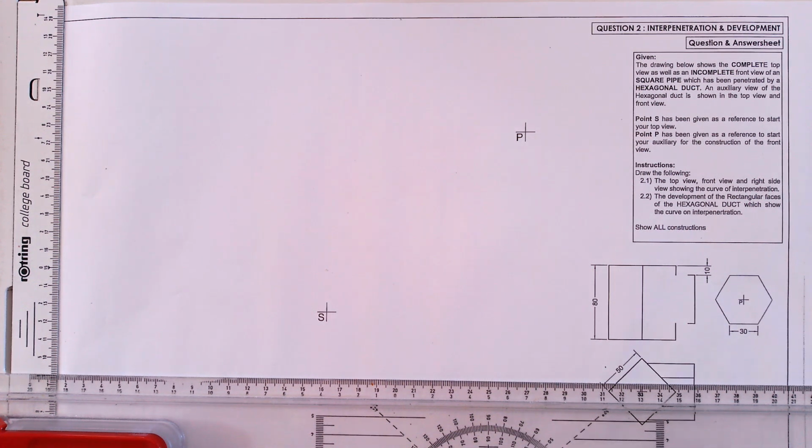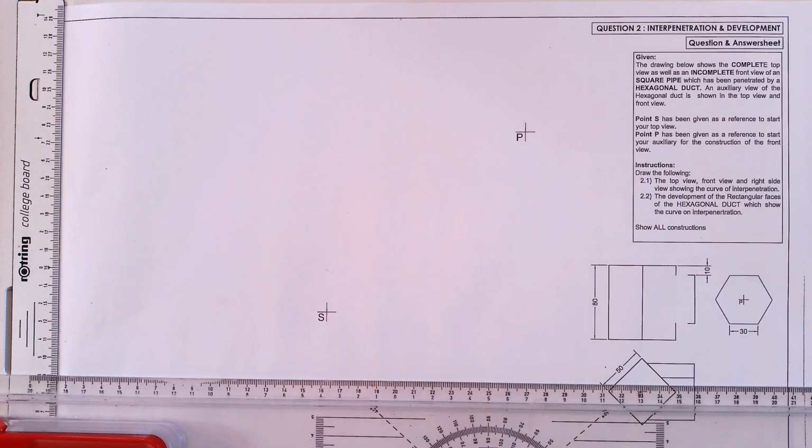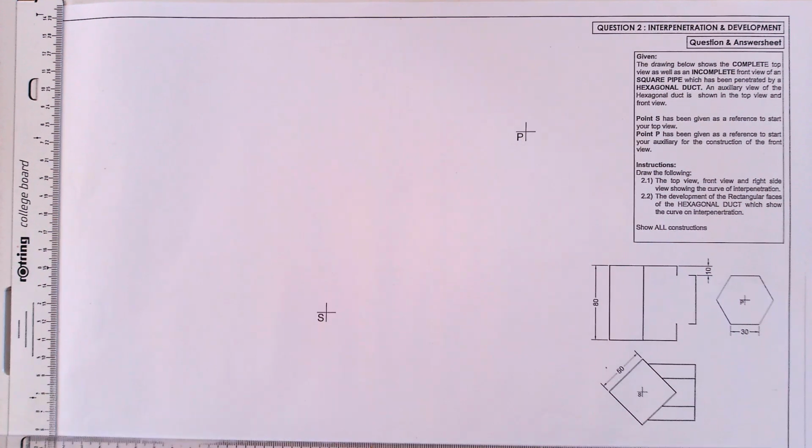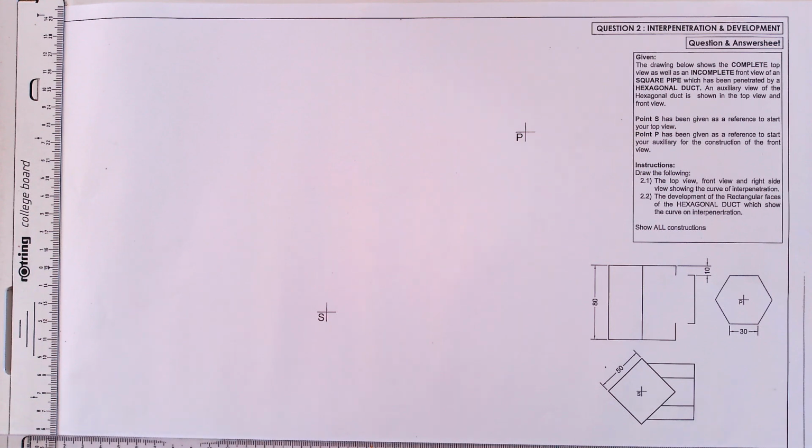Right, g'day guys. This is a question for B Block, otherwise known as grade 11. We're going to be going over interpenetration and development drawing, and we're going to go through nice and slowly from start to end. I'm not going to be making a series of small videos. It's going to be one long video.